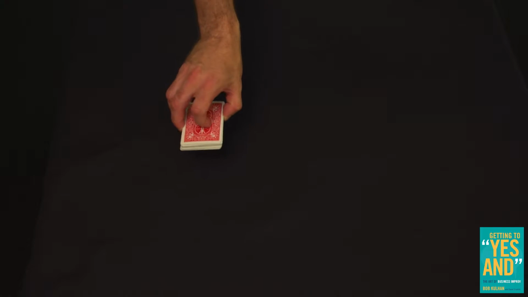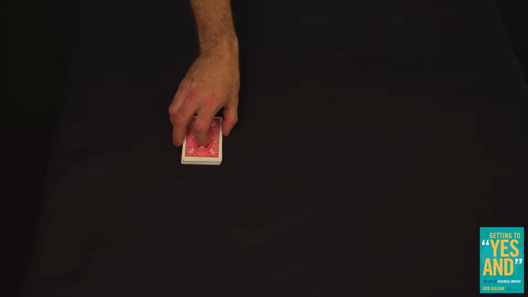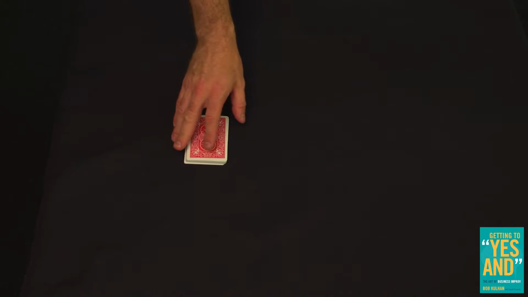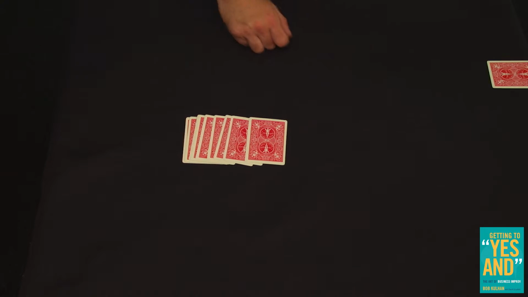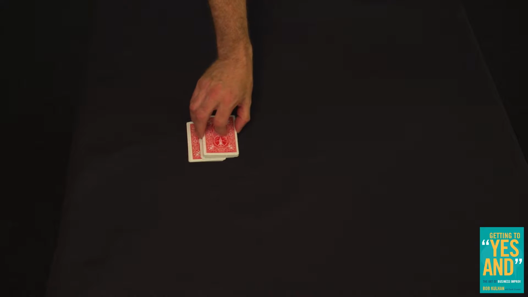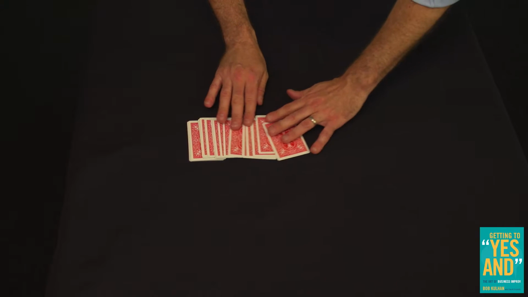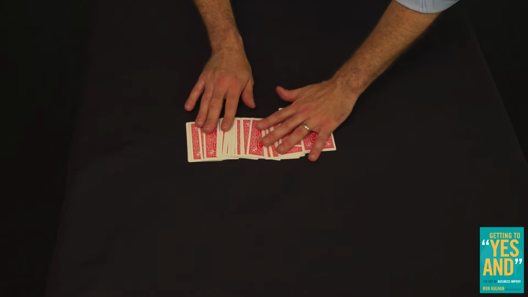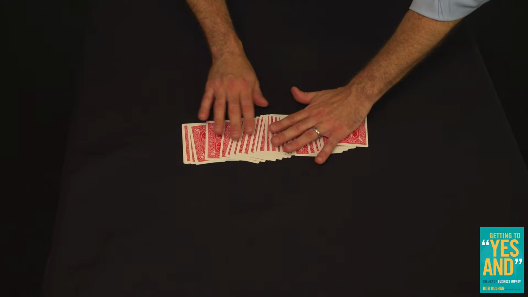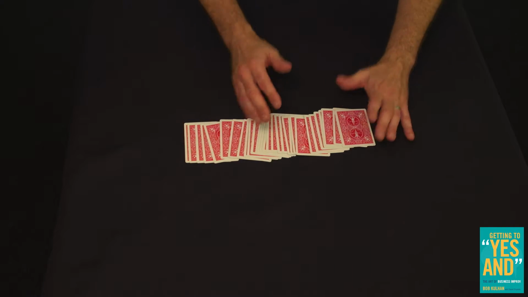After you shuffle them, lay them out on the table and spread them out like a card dealer so everybody can see.